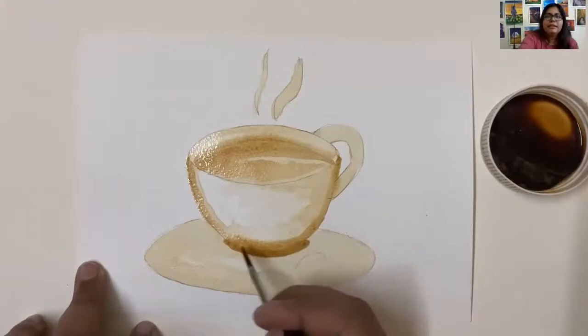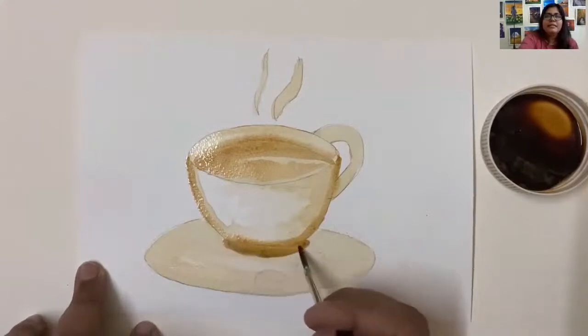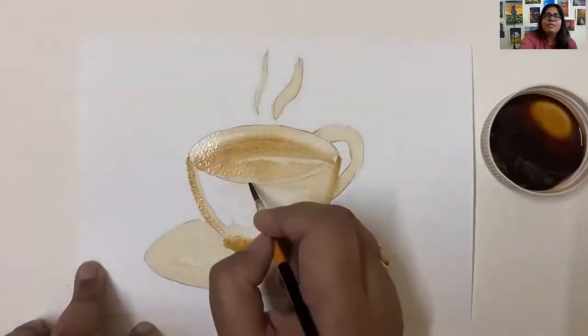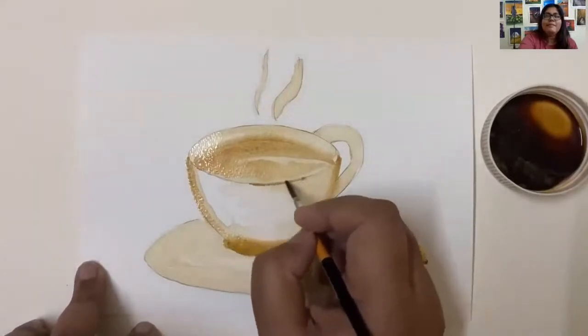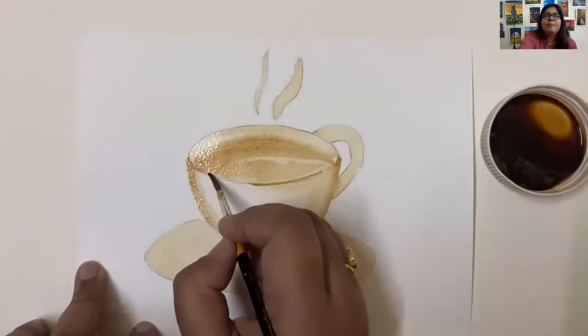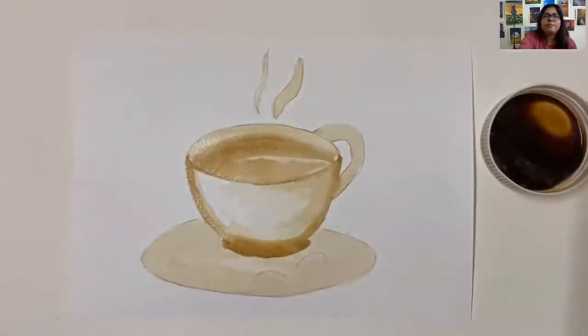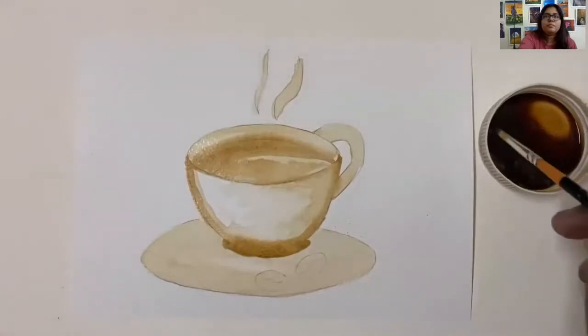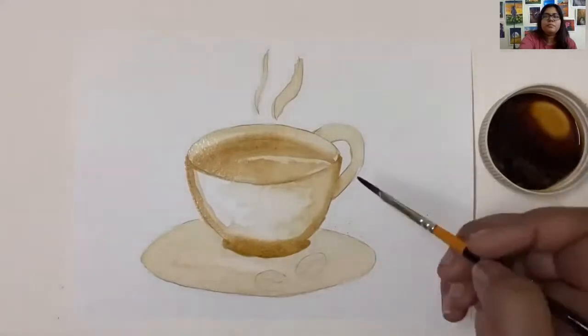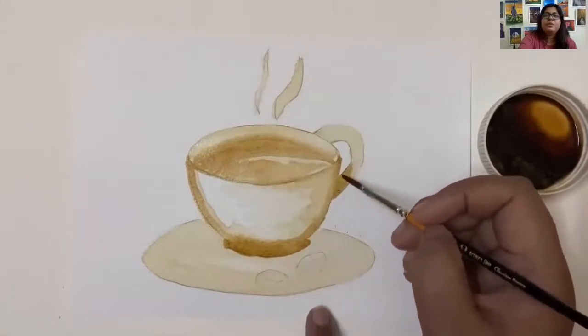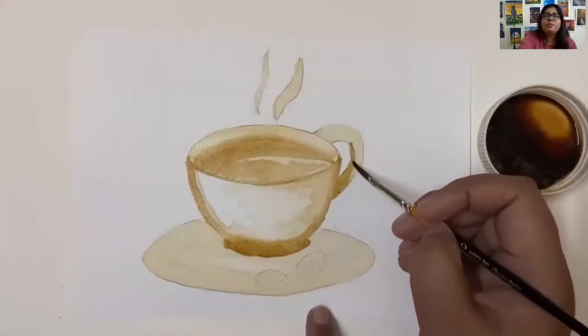Just see, I'm just taking that dark color. I'm using it to make the base and I've already bordered the sides. Now I will line up this edge of the coffee cup. Just border this edge of the coffee cup. Same thing we will do to the handle also. Okay.